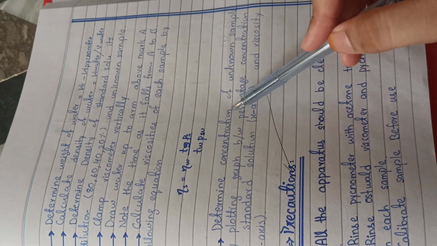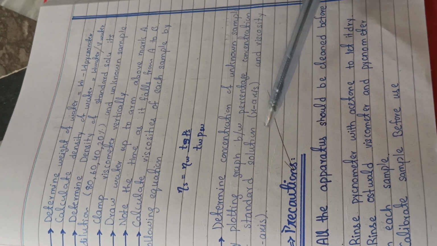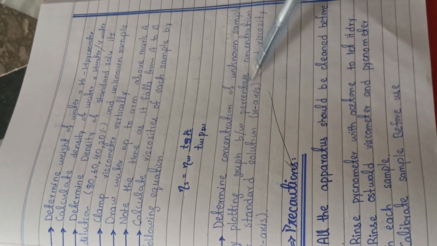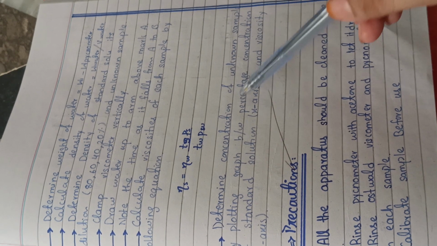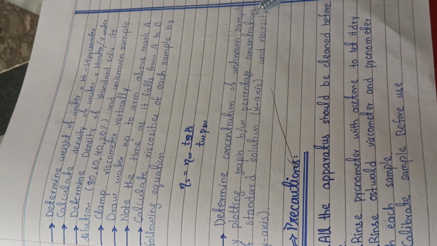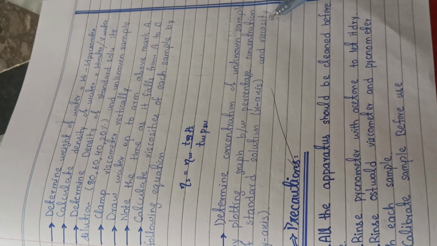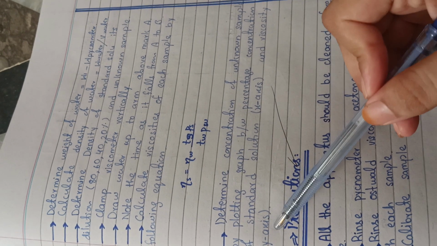Now to determine the concentration of the unknown sample, you have to plot the graph between the percentage concentration of the standard solution and the viscosity. So you have to take percentage concentration on the x-axis, and you have to take the viscosity on the y-axis.